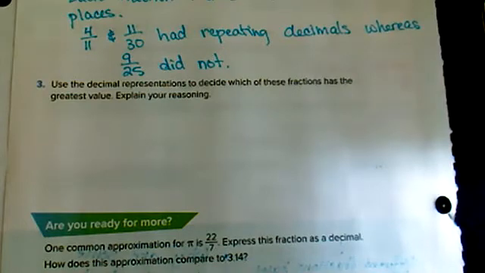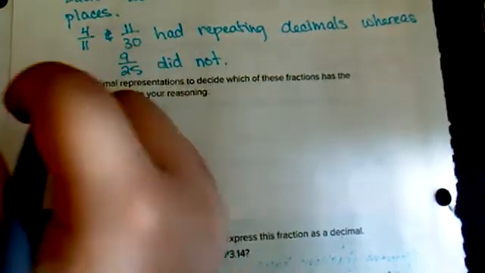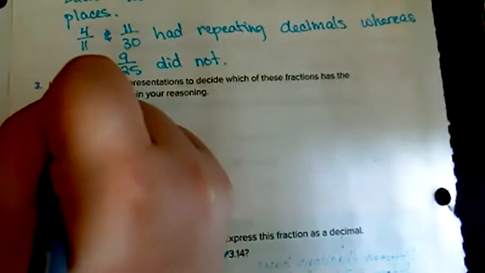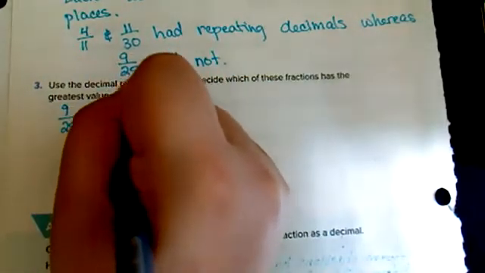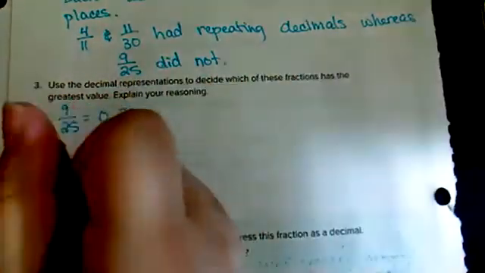So number 3 now wants us to use the decimal representations to decide which one of these fractions has the greatest value. So that's a little bit of a tricky question. Which one has the greatest value? But if we write it like this, 9/25 was just 0.36.